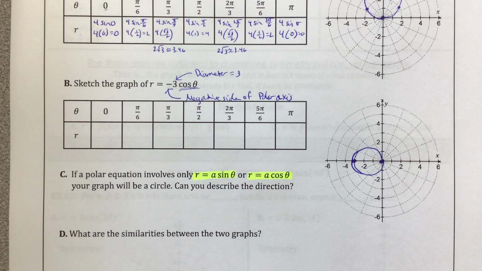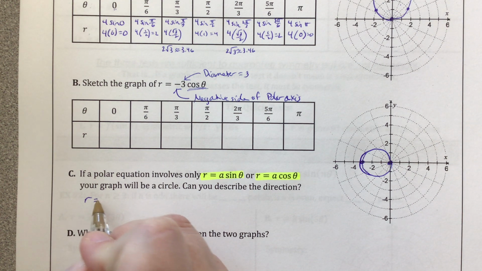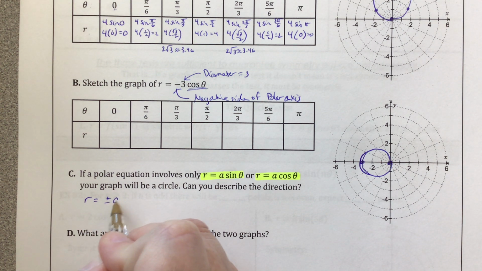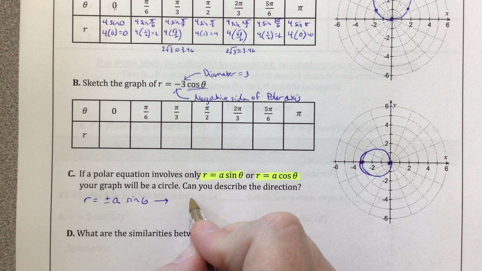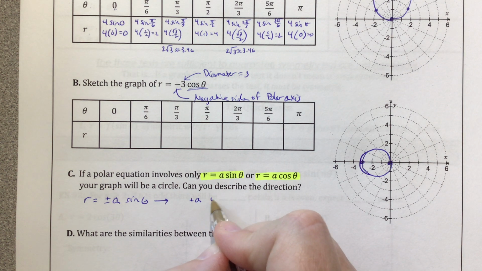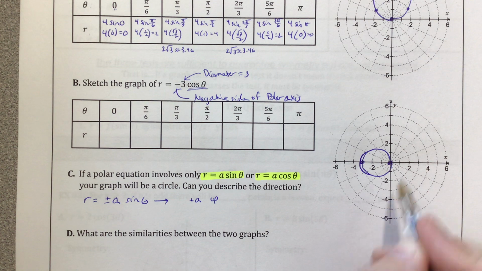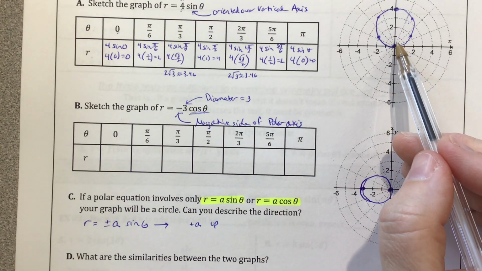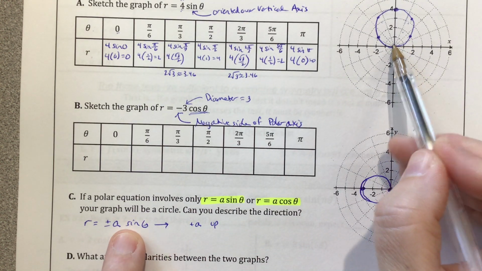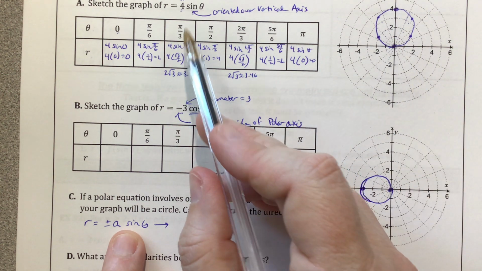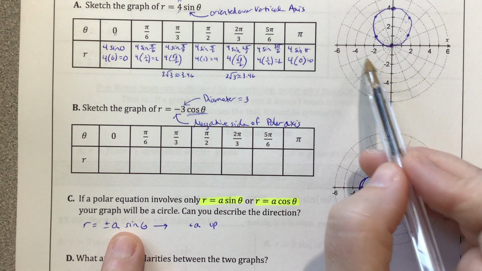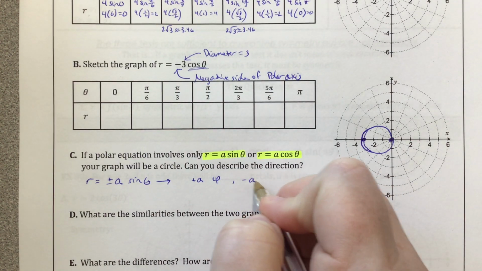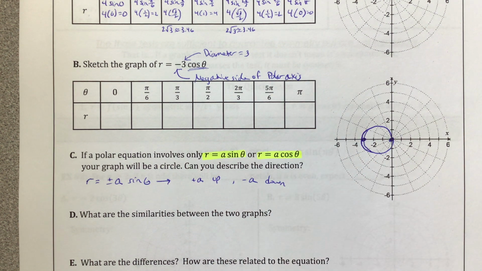Can we describe the direction? Well, if we have r equals either a positive or a negative a times the sine of theta, then we're working vertically. If the a is positive, then our graph will be up above the pole, like this one here. Positive a for a sine graph went above the pole. If that a value here had been negative, we would still be on that vertical axis, but down below the pole. So if we have a negative a, we would go down.